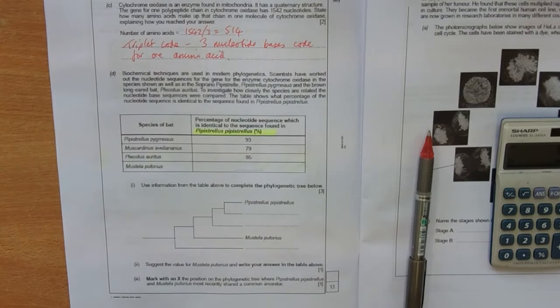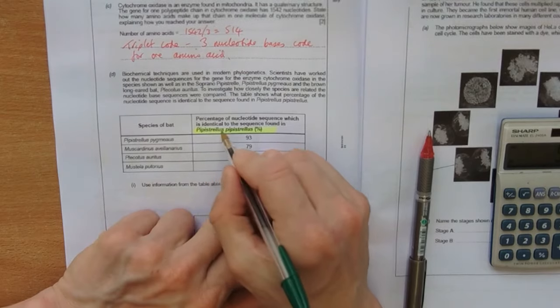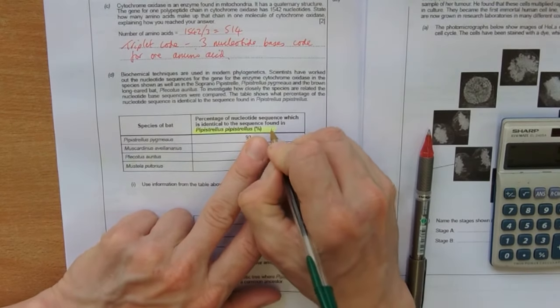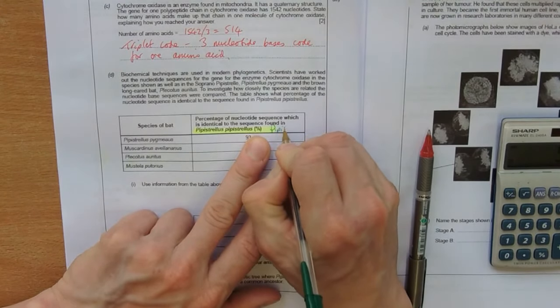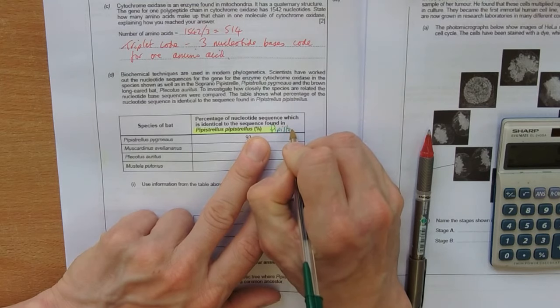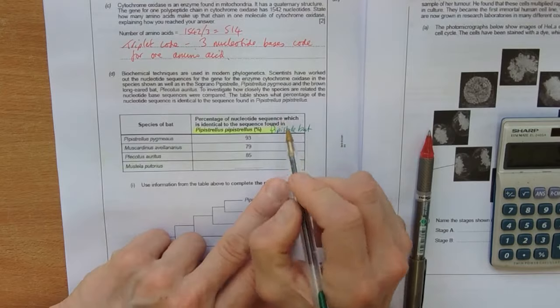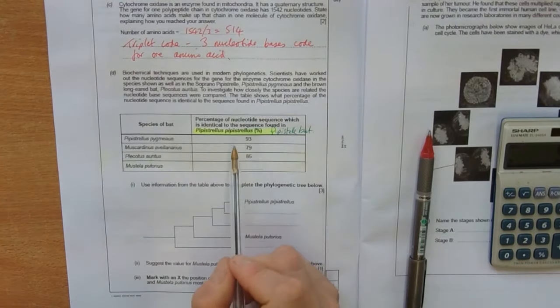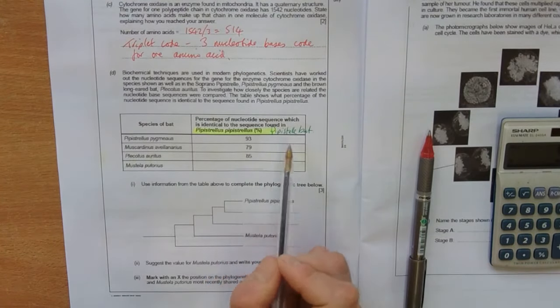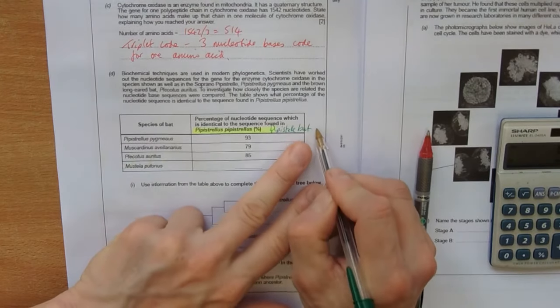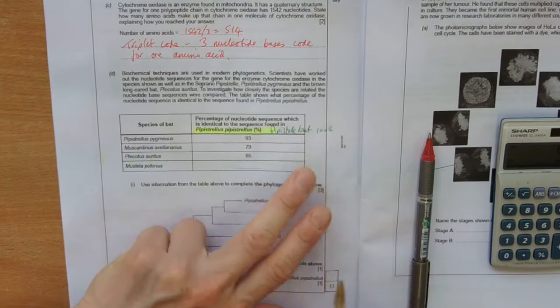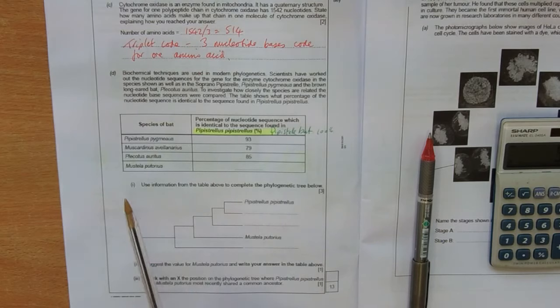So pipistrelle bat. This pipistrellus. This is the pipistrelle bat. And if you compared that to itself, it would be 100%. So that would kind of be 100. Of course it would. If you compare it to itself, it would be 100%.